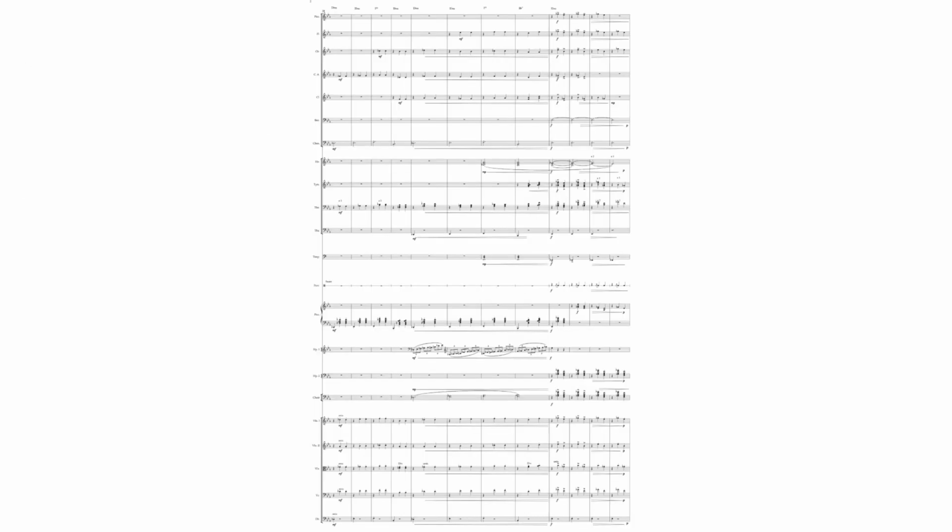The next section is a kind of a little build to a climax. As you can see, there are too many staves to really look at it as a whole. So let's just listen to this section one more time so you can really get the sound in your head, and then we're going to zoom in and break it down section by section.